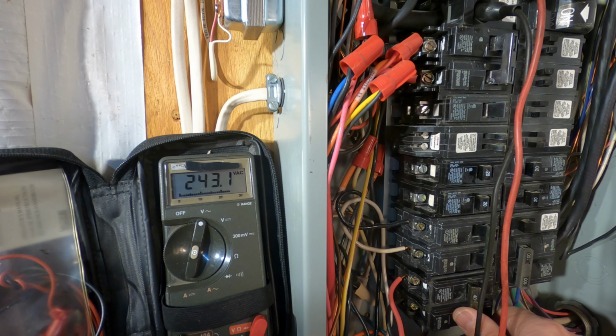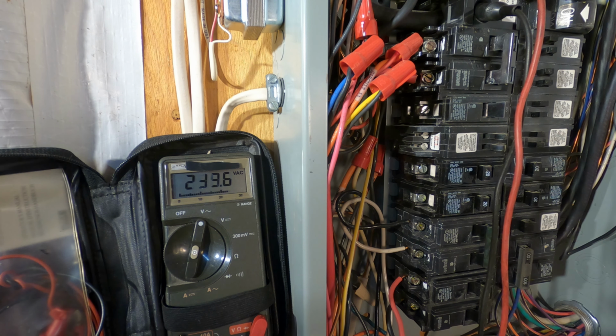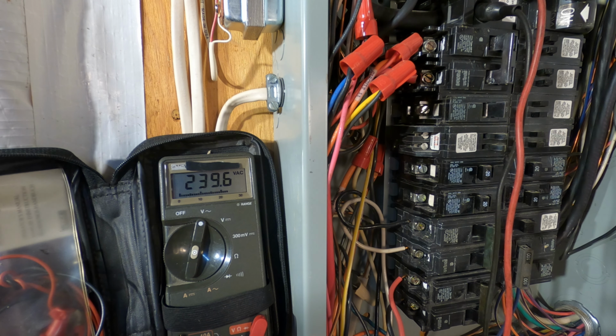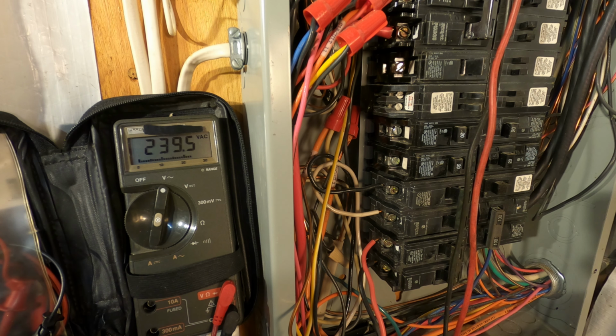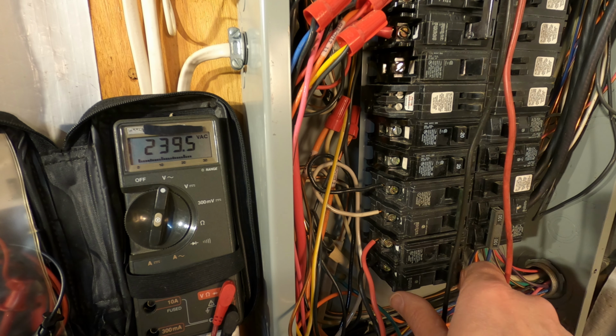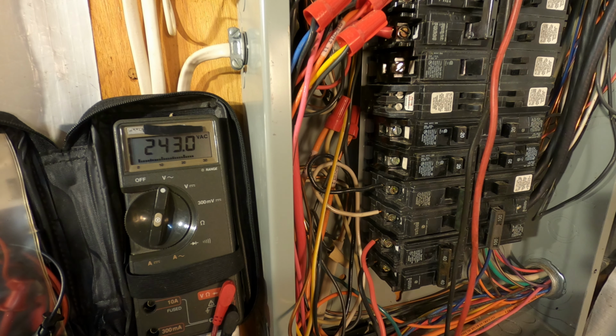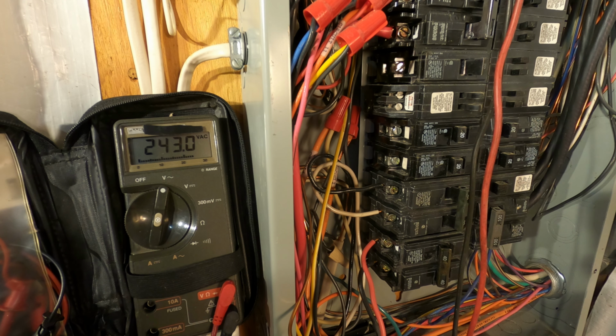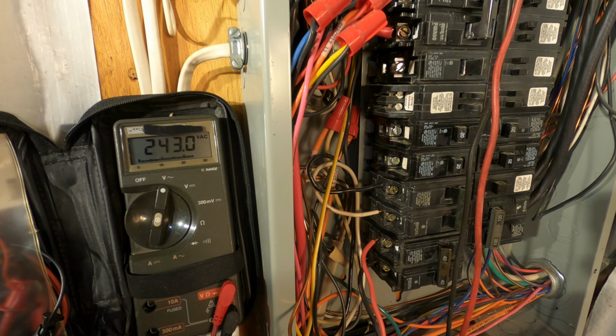So it's at 243 volts unloaded. Switch the load on and we've got 239 volts, 239 and a half, something like that. And it goes back to 243.